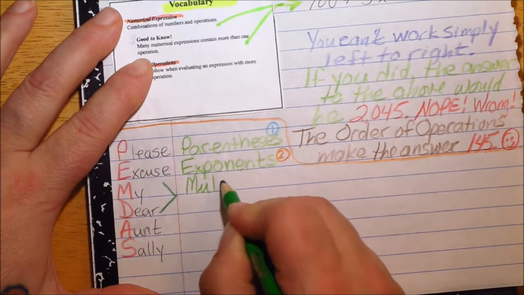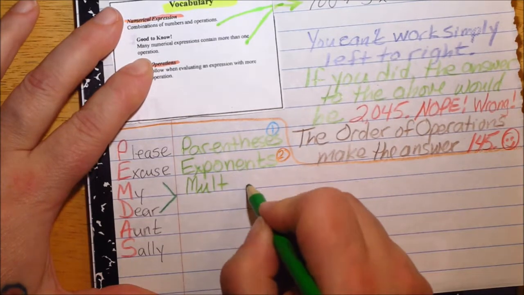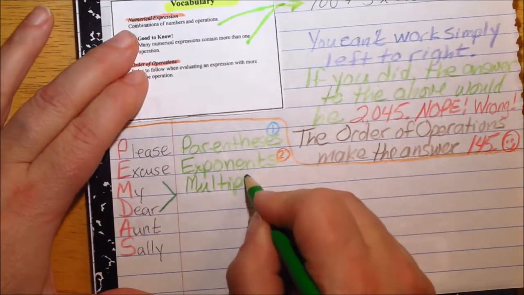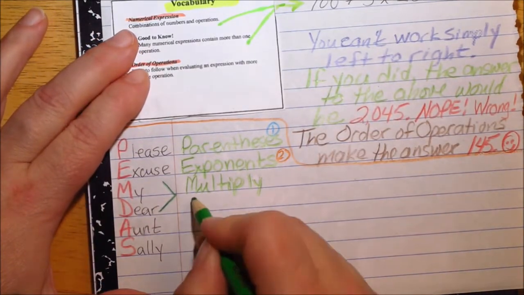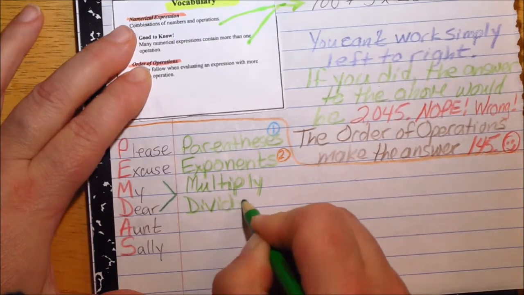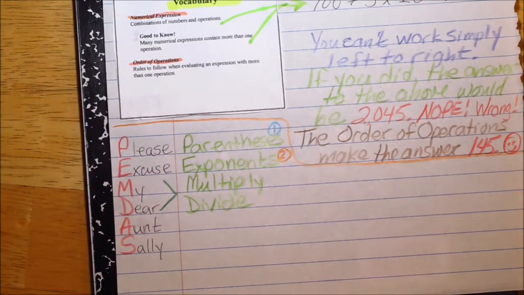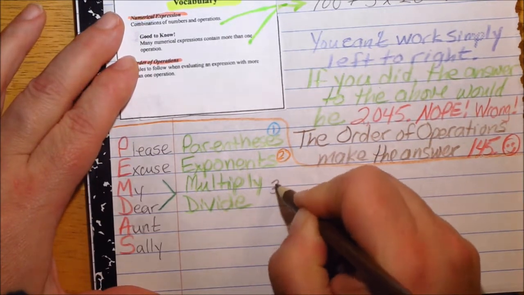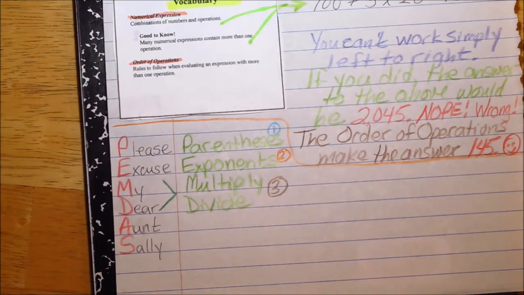And these are the things that we'll be working on in this lesson. Multiply is what the M stands for. Divide is what the D stands for. And we do those together from left to right. All right, and so I will take my brown pencil and put a 3 right next to those. That's step 3 in our order of operations.